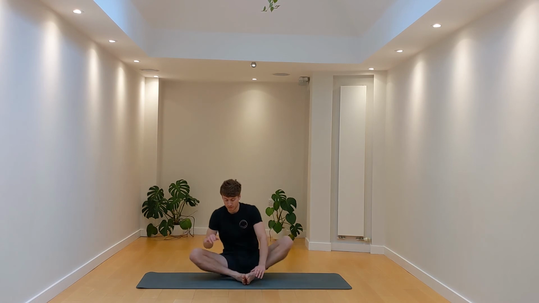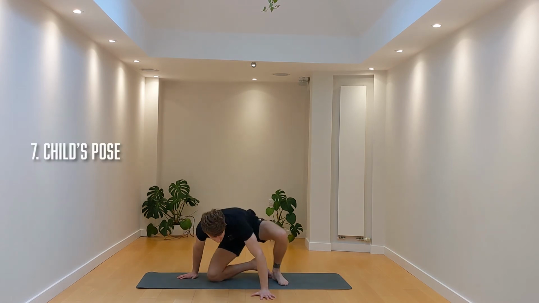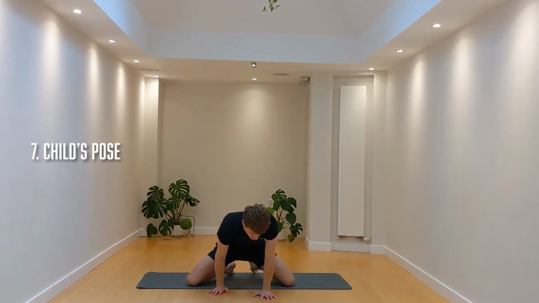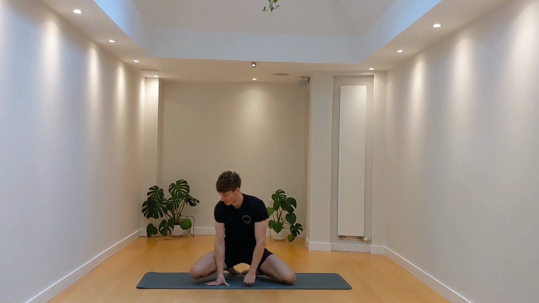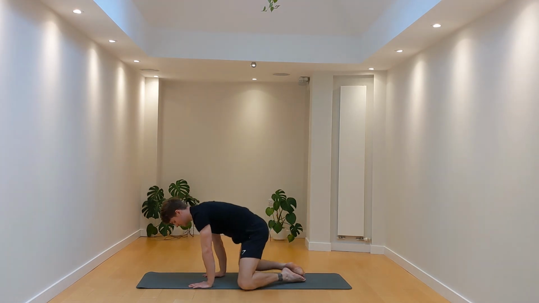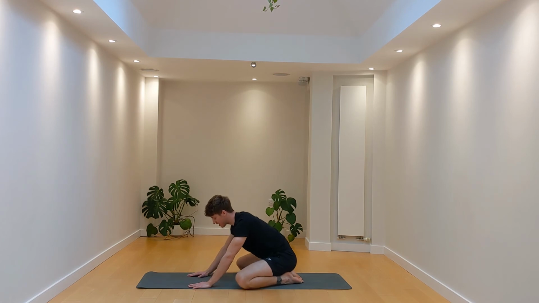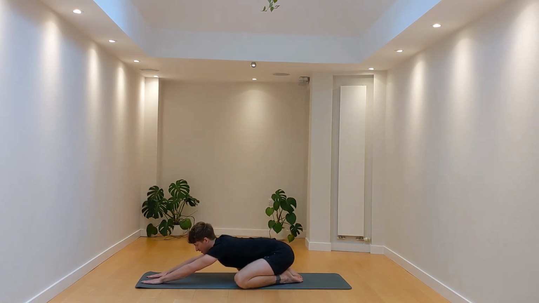Once you're done there, we're going to move to child's pose. So we're going to take the knees out, we're going to take the toes together, and we're going to send the hands to the front of the mat and the belly button down towards the floor, reaching the hands as far forward as you can. If you don't feel the stretch in the adductors and the insides of the legs, you can then split the legs further apart.